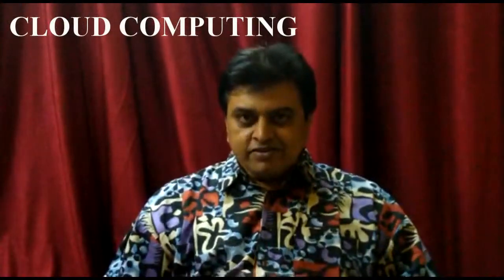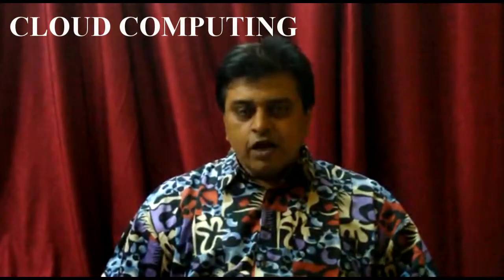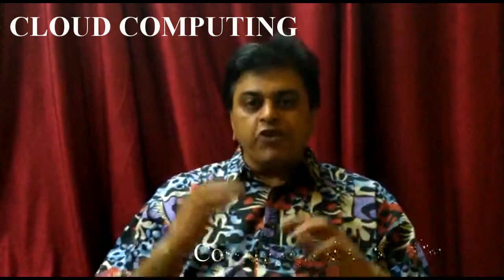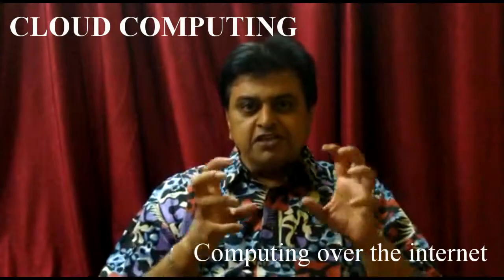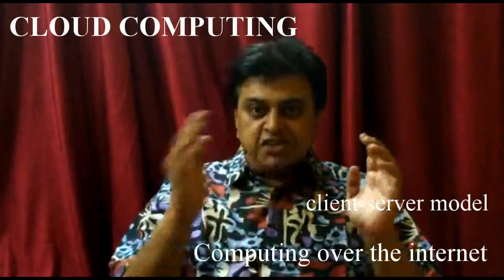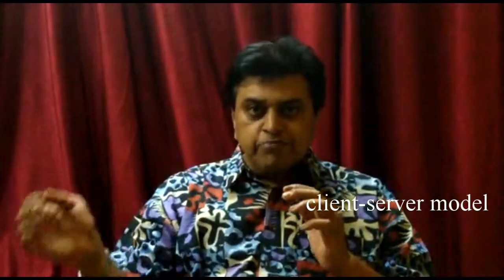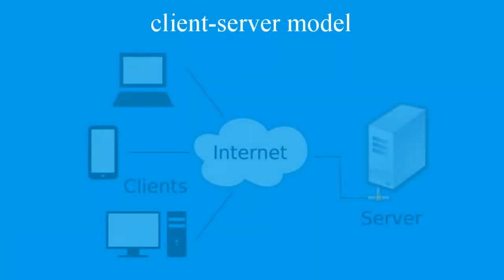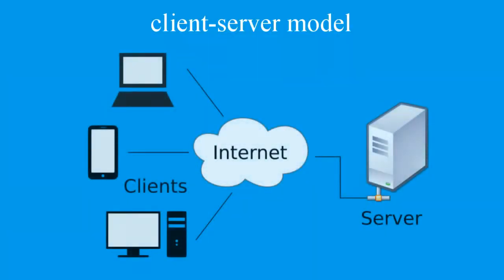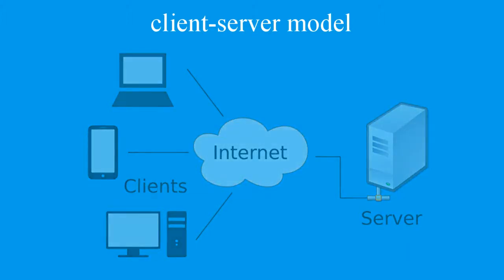Here I'm going to talk about cloud computing. Just the basics. Cloud computing, as you know, is computing over the internet. You see, there is a model called the client-server model. The client is your computer, your desktop or your mobile phone or your laptop or whatever you use, and the server is somewhere sitting on the internet, on the other side of the earth or where you don't know. This server is typically sitting in a data center and serves our request.